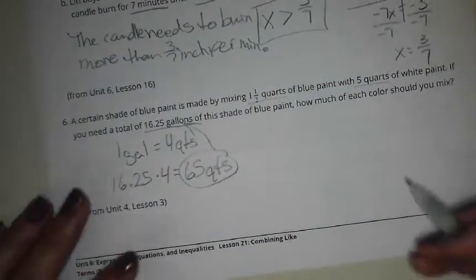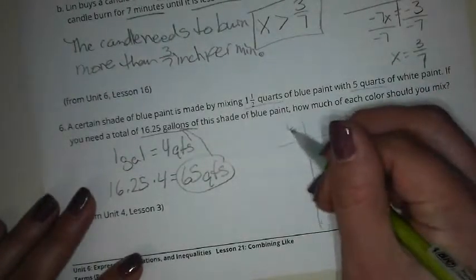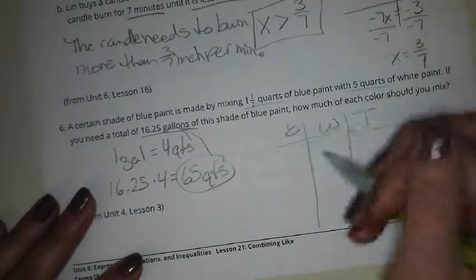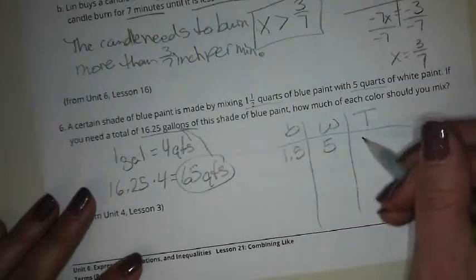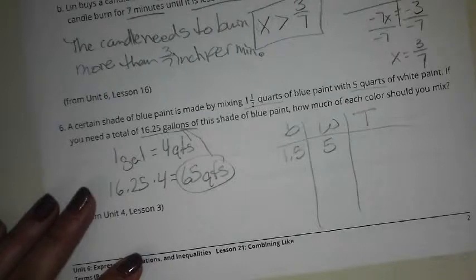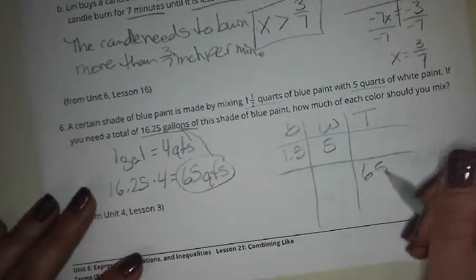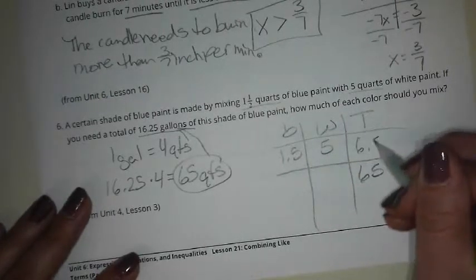here for my total. I'm going to make my table. So I have blue, white, and a total. So blue paint is 1.5, white is 5. My total is, oops, I don't know because I need to add those together, but I'm trying to get a total of 65 quarts. So 1.5 plus 5 is 6.5.